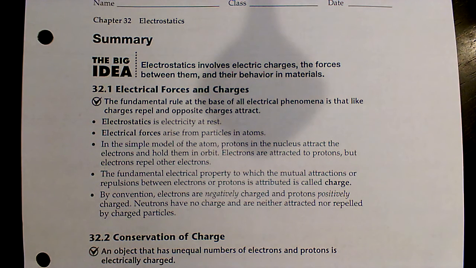Hey guys, hopefully you have already watched the Edpuzzle to get us jumped off on this chapter about electrostatics. If you haven't, please stop this and go do that first. It's going to introduce all these ideas, but otherwise, here we go. This is a summary page.